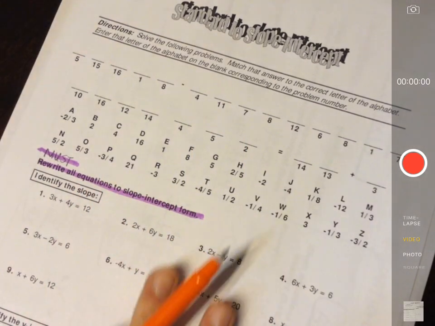Okay, so let's review this puzzle homework from the night before. I'm going to just start writing these equations on a separate sheet of paper, but this is the homework I'm looking at, okay? So let's take a look at number one.